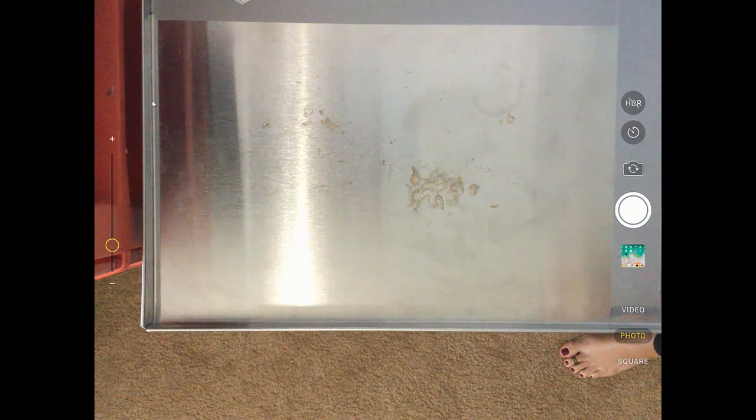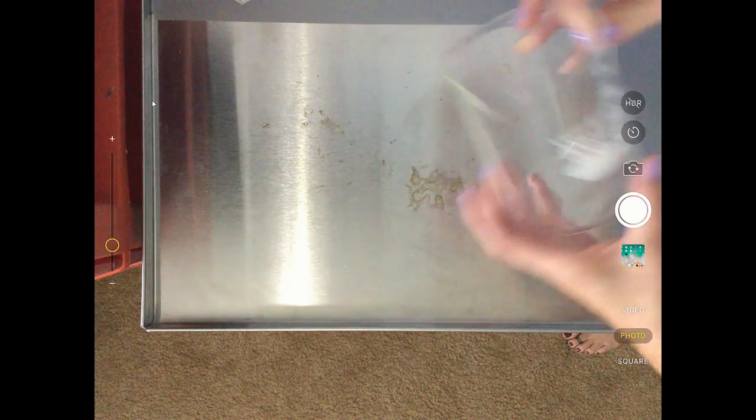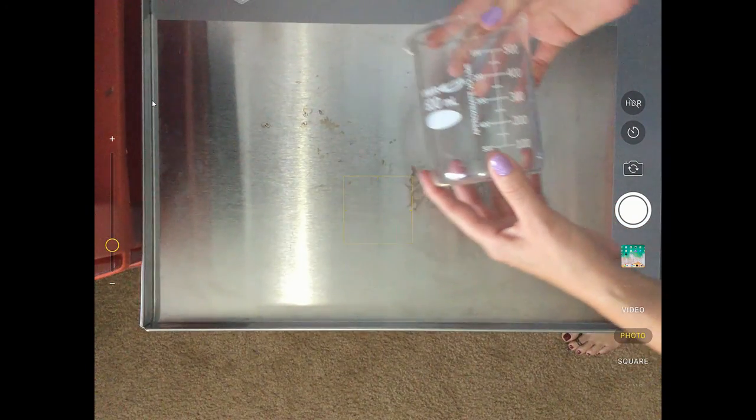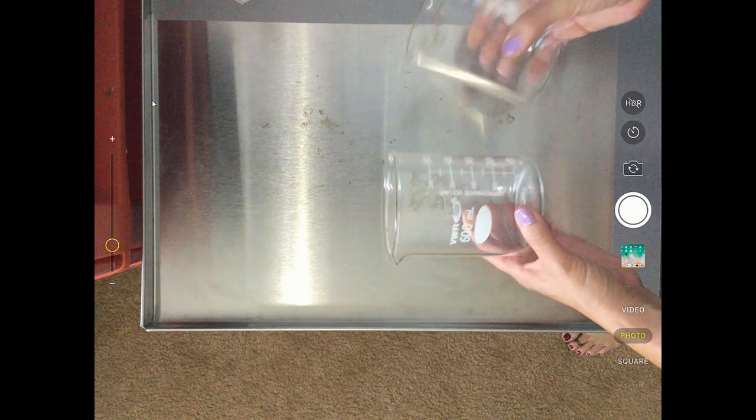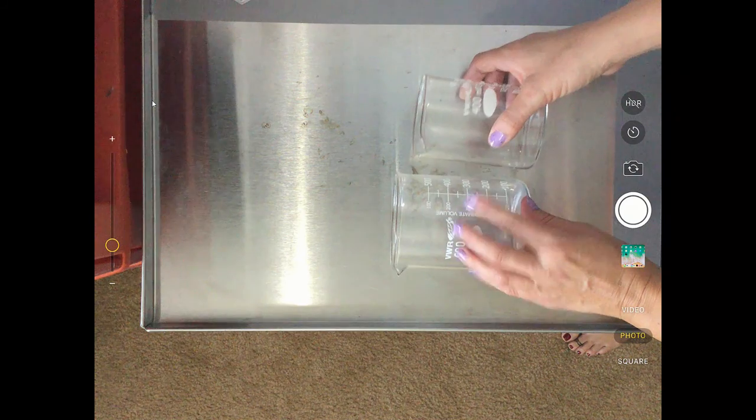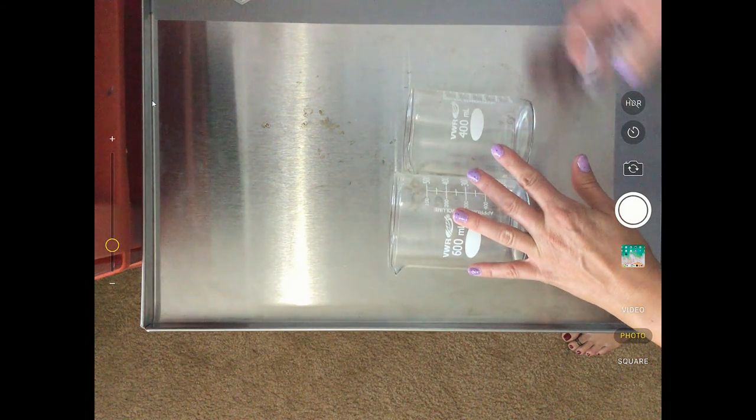Okay, so we're going to talk a little bit about lab tools. First lab tool that I want to show you is a beaker. This is a beaker. They do come in different sizes. I would say this is a medium, this is slightly smaller, and this is a baby beaker.